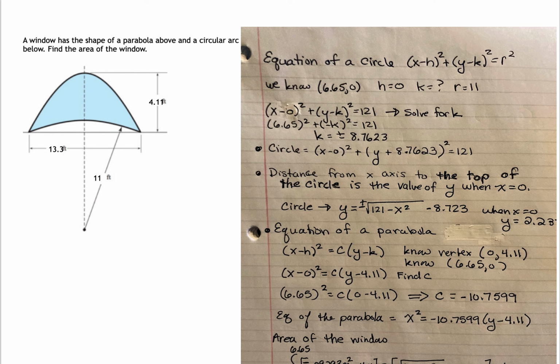A window has the shape of a parabola above and a circular arc below. We're going to find the area of the window. So the last part of this question is where we're going to find the area of the window.